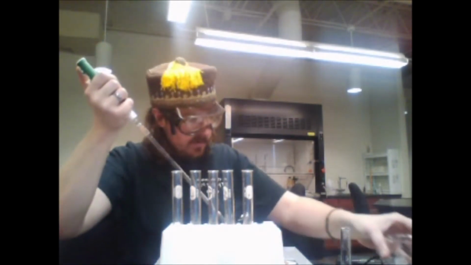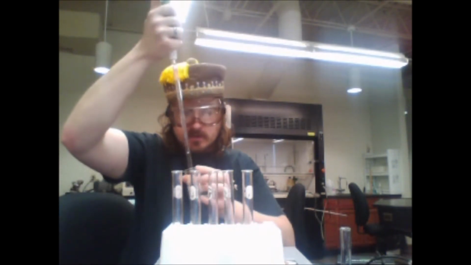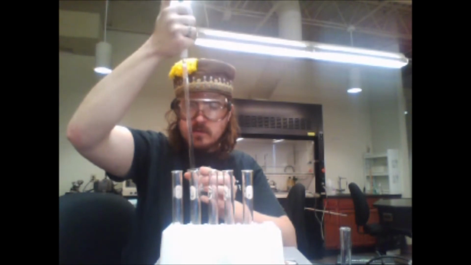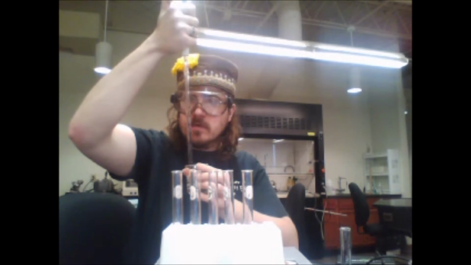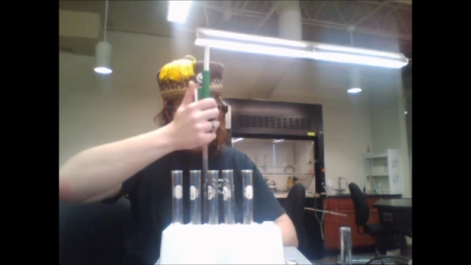To test tube 1, we're going to add 1 mL. Test tube 2, we're going to add 2 mL, and so on and so forth. So once again, we're going to assume I'm going to do this right and not screw this up. That's the assumption you guys are going to have to make.